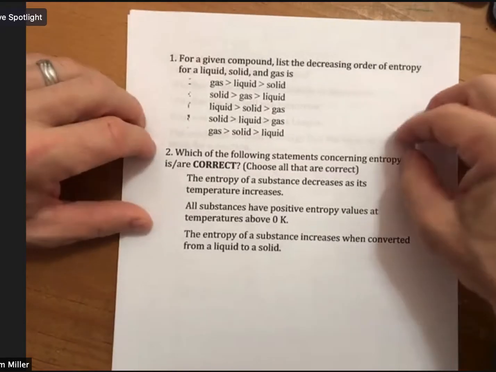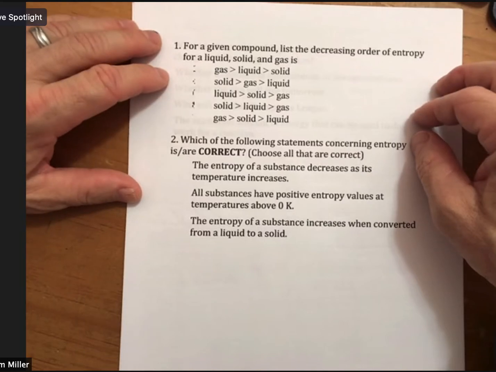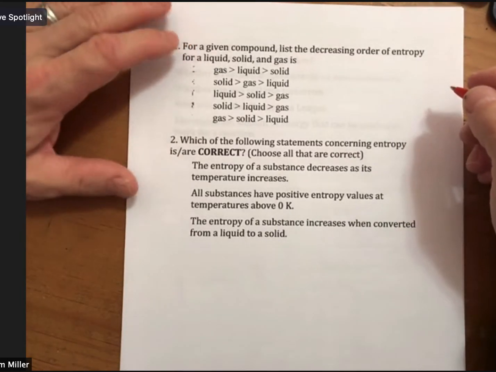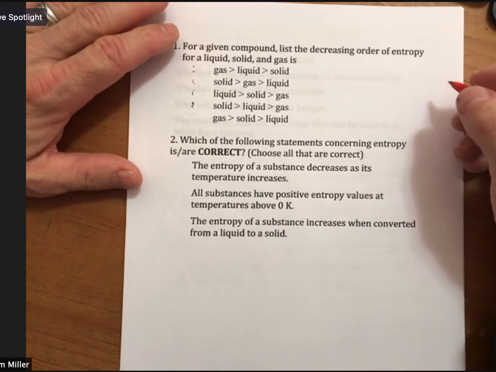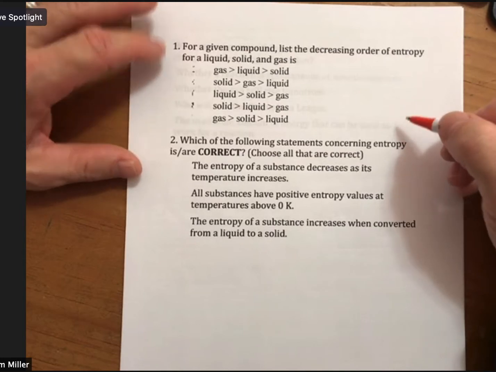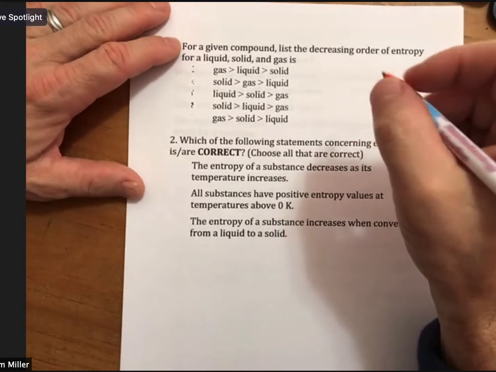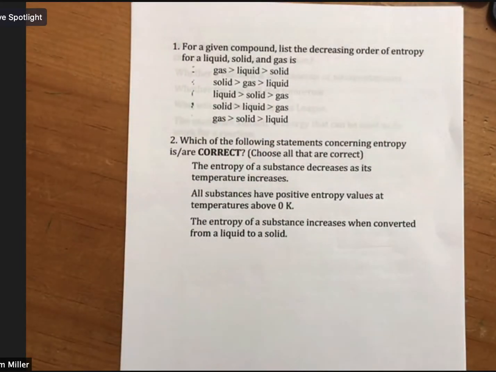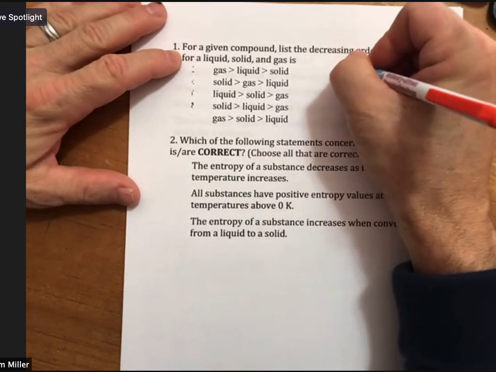For a given compound, list the decreasing order of entropy for a liquid, solid, and gas. What we know from our pictures of liquids, solids, and gases. It looks like you get 2 questions on this homework assignment. So our picture of a gas has particles that are very far apart, more dispersed. So gas has highest entropy.